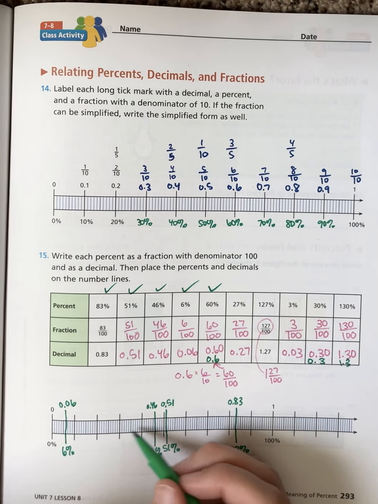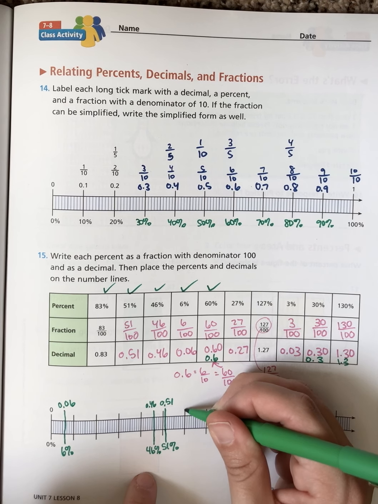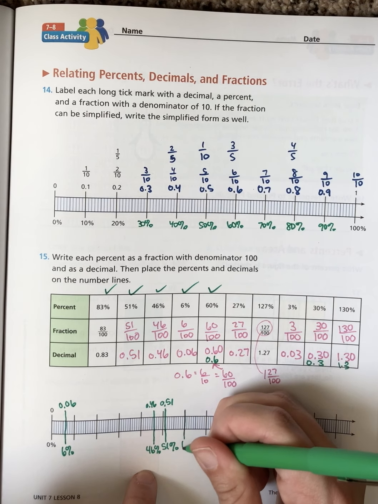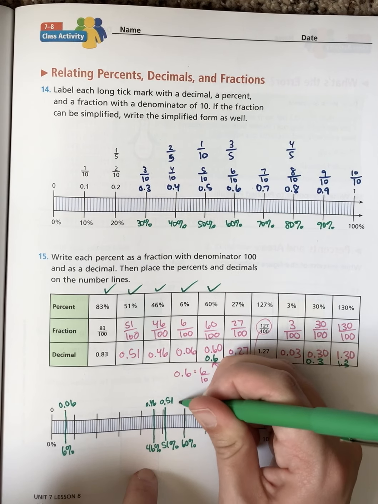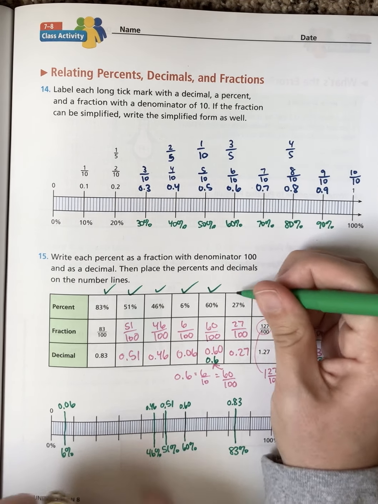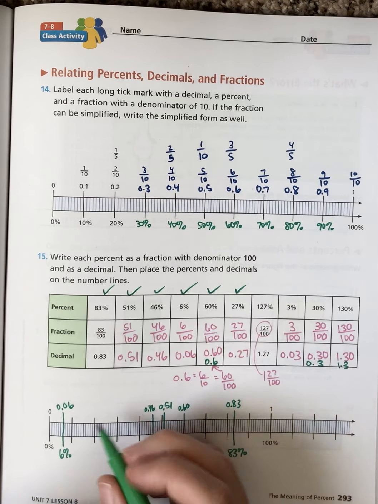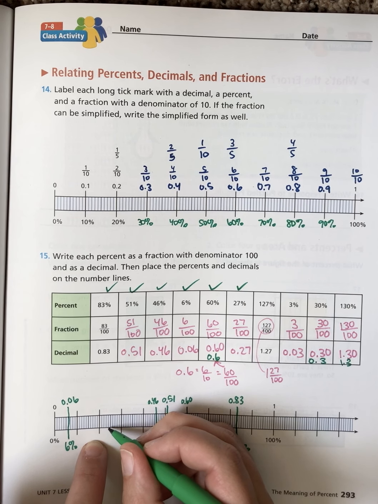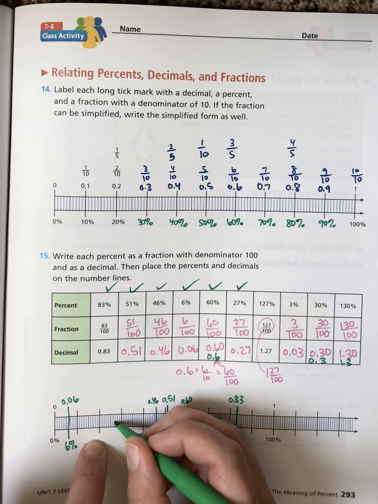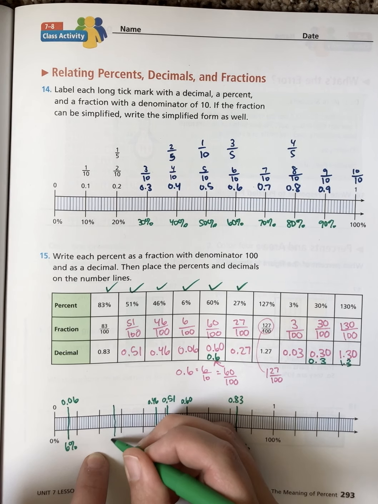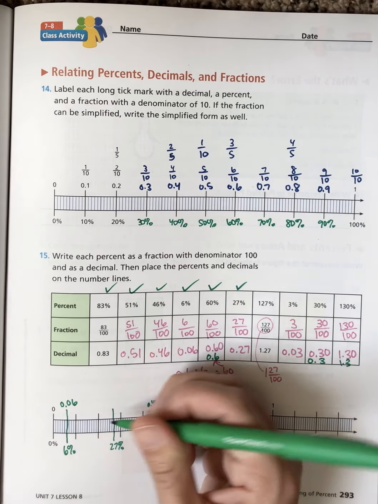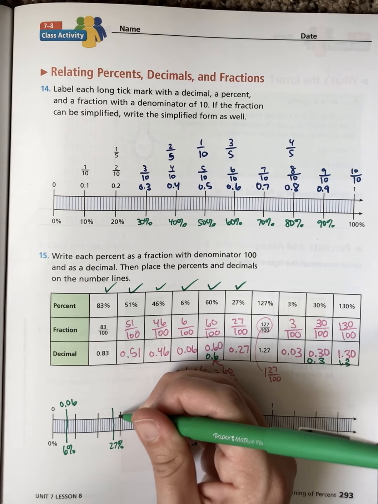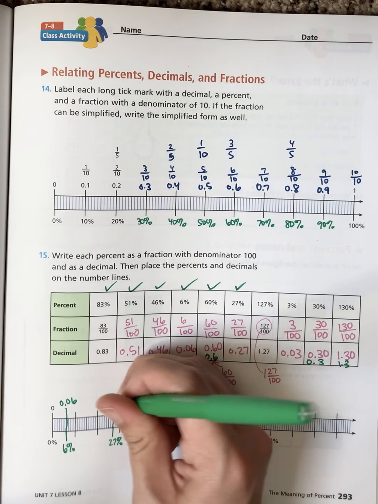60%, 10, 20, 30, 40, 50, 60. It's on this black line that's already here, which is 60% and 0.60. 27%, 10, 20, 21, 22, 23, 24, 25, 26, 27 is right here. If you would rather count to 30% and then go backwards to 27, you can do that too.